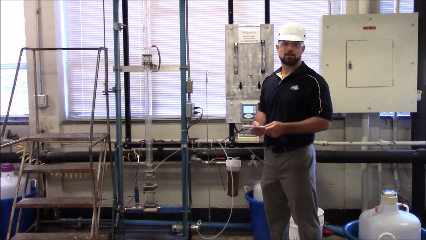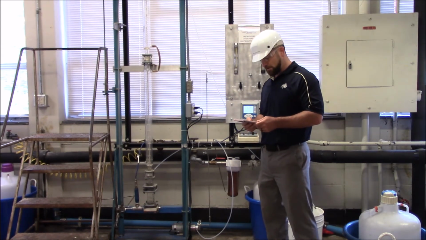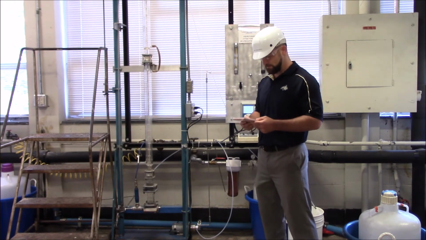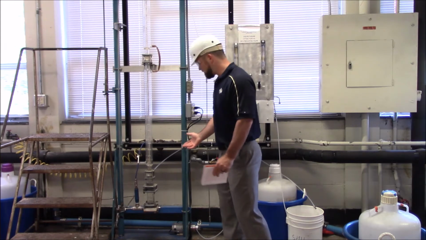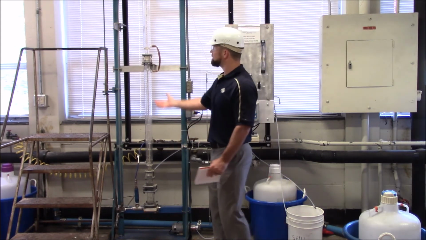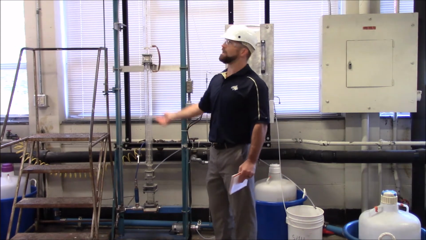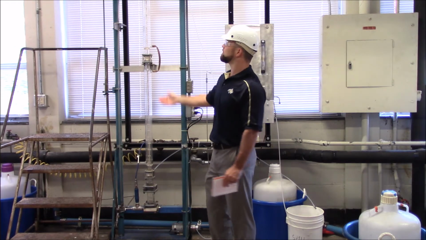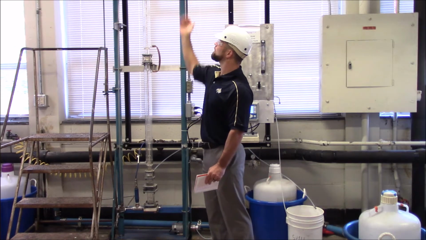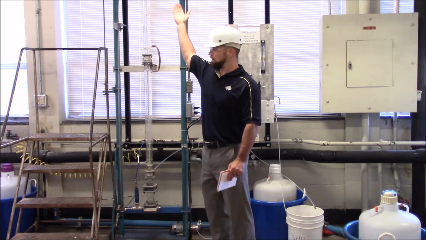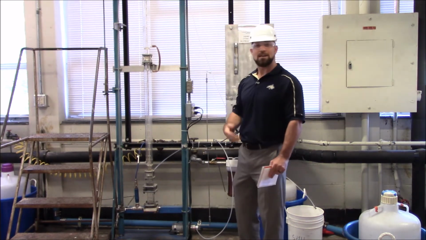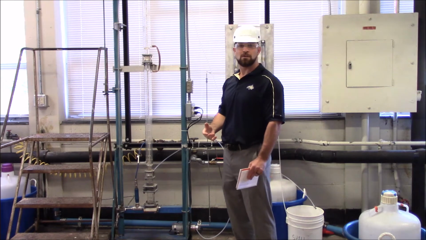Okay, so now I want to talk a little bit about what you need to do in order to collect useful data for this experiment. Like we discussed a little bit earlier, first you're going to need to establish the water flow rate to fill the column. I don't know if you can see it at this angle, but you're going to want to fill the column with water about to the water entry point at the top of the column. Next, you can establish a flow of organic phase.